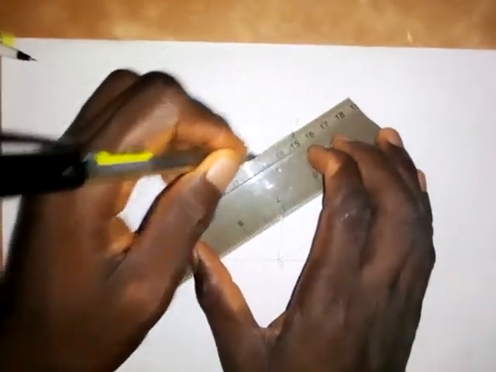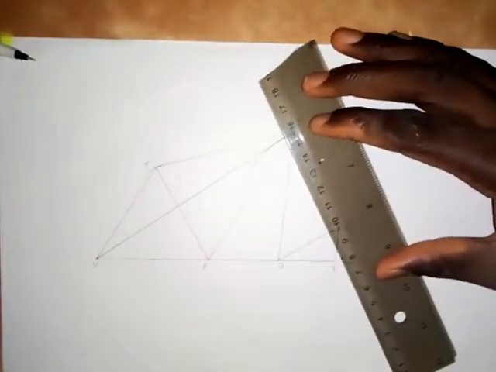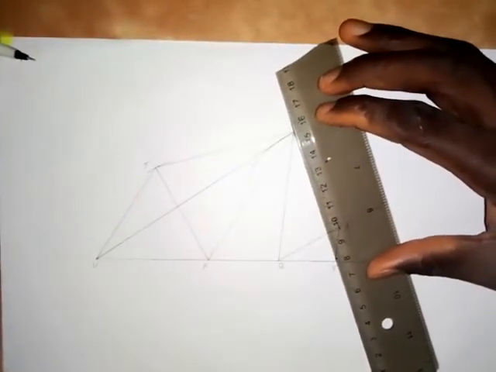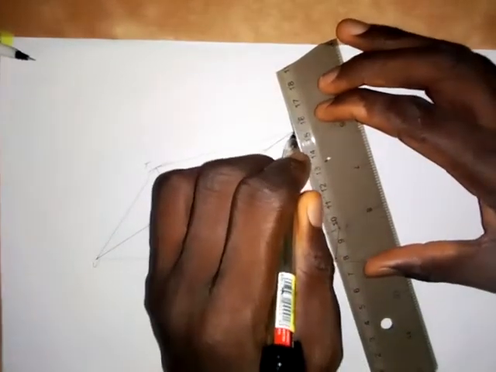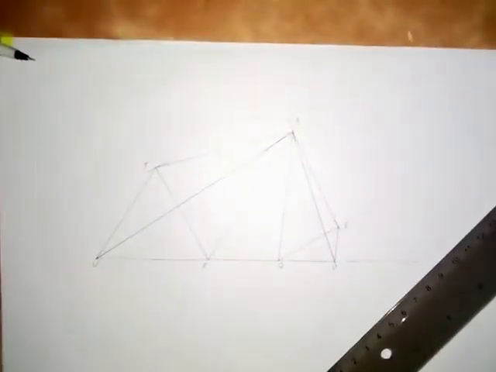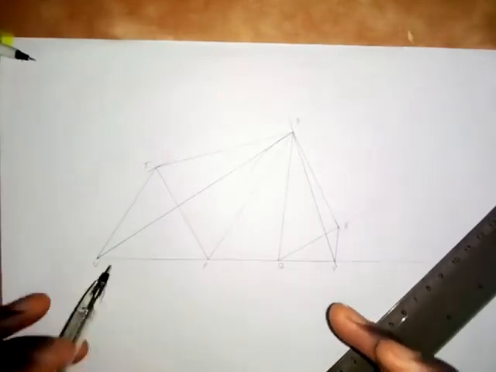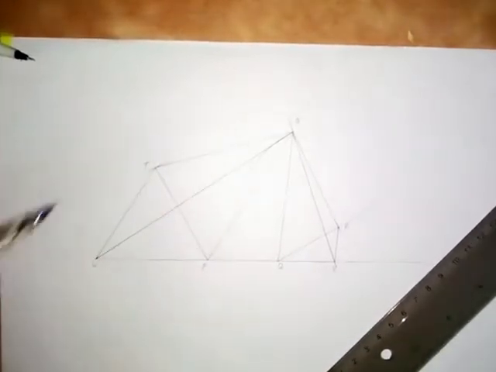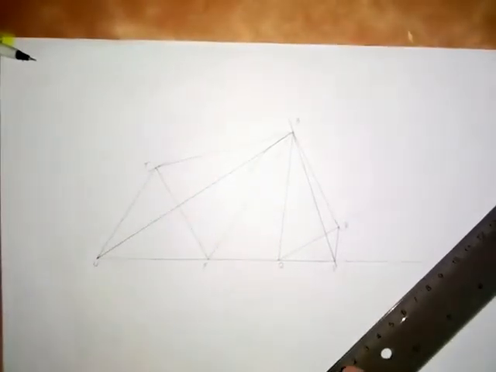And then connect SV together. All right, so here it is. So this is the solution to the question. The triangle that we are asked to draw that will be equal in area to the given polygon PQRST is triangle UVS, or USV. So that is the triangle that is equal in area to the given polygon.